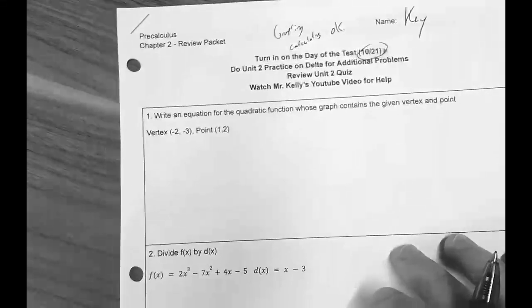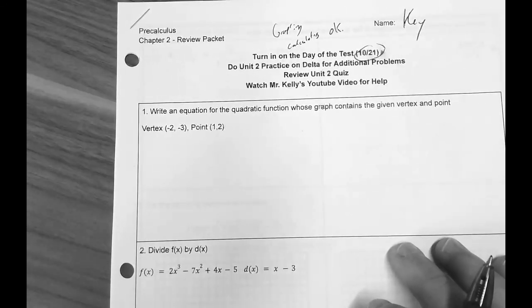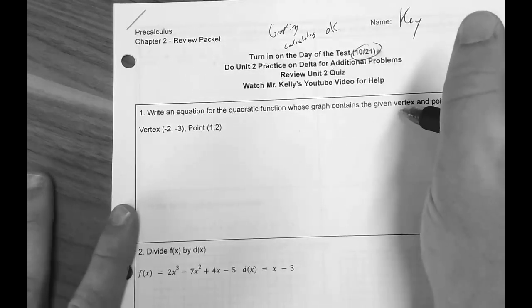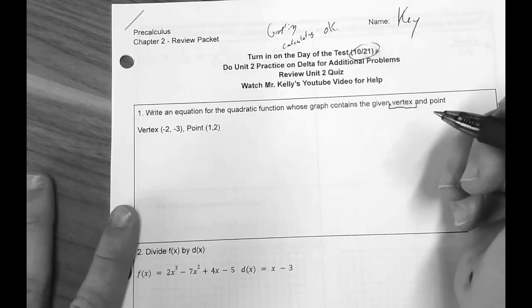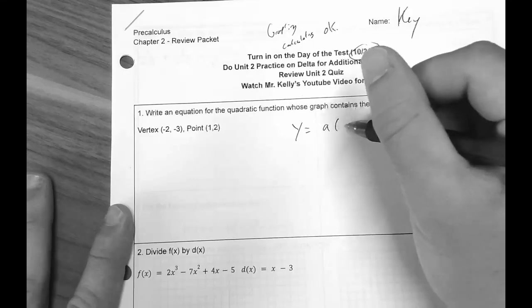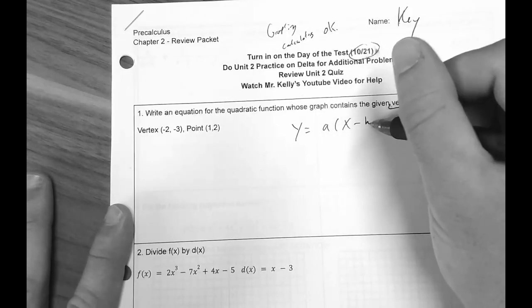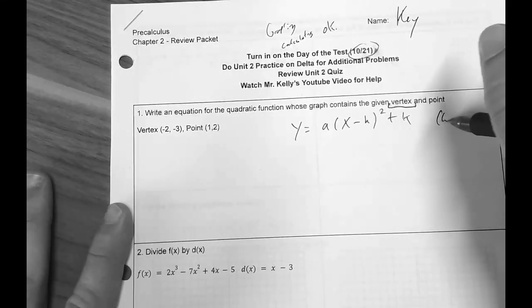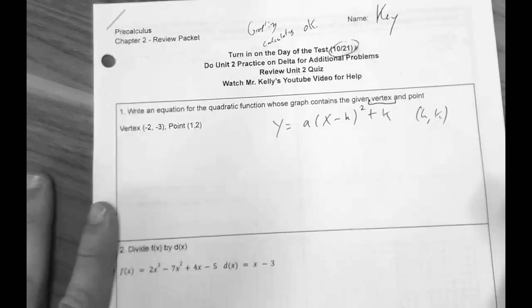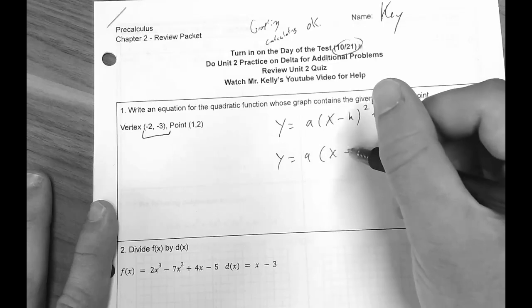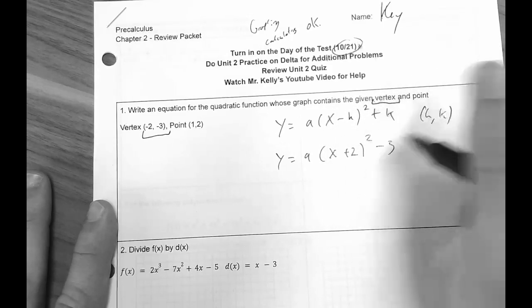Okay, so we're starting off with some quadratics here. Write an equation for a quadratic function whose graph contains a given vertex and point. So if I'm given a vertex, vertex form is going to be very helpful. Vertex form is y equals a(x minus h) squared plus k, where (h, k) is the vertex. Here I'm given the vertex, so I can just plug that in. I can have y equals a(x plus 2) squared minus 3.